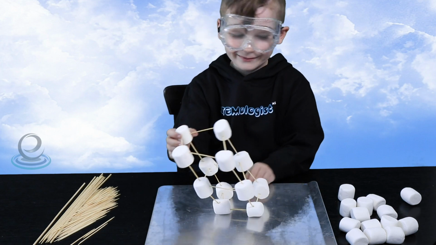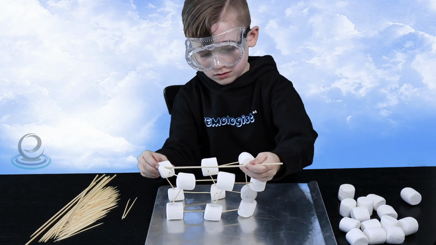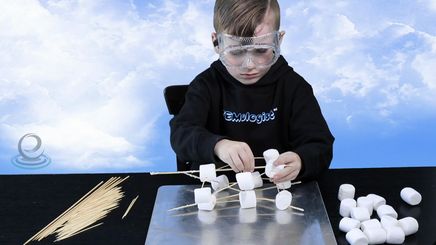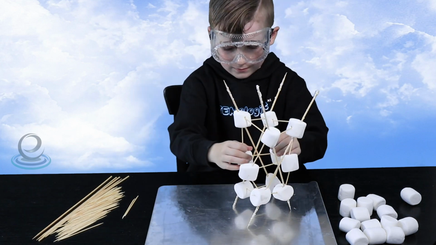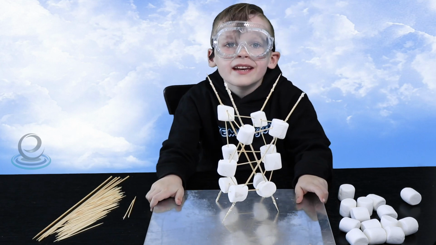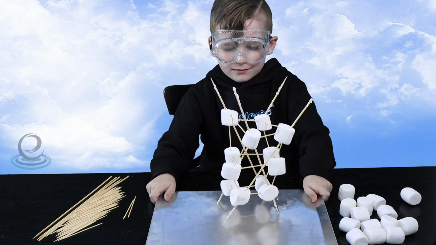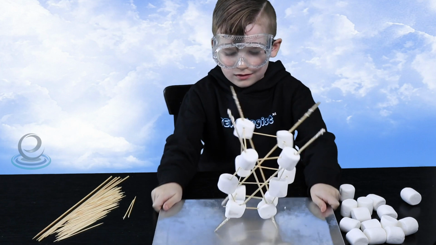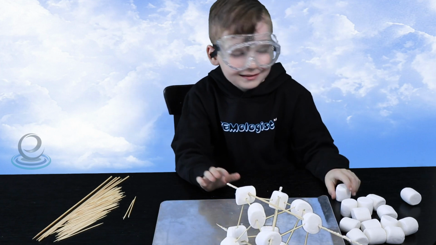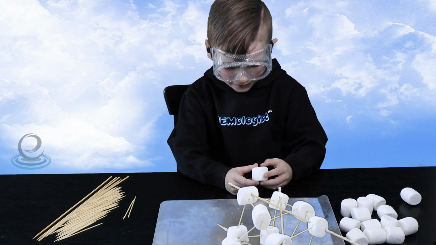What if we added some triangles? As you can see, now my building is standing better. Let's do a shake test. 1, 2. It lasted till level 2. But did you see the difference that adding triangles made?